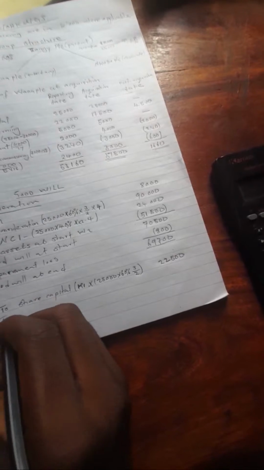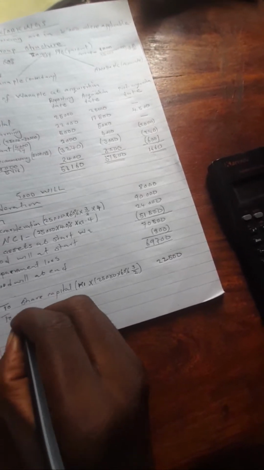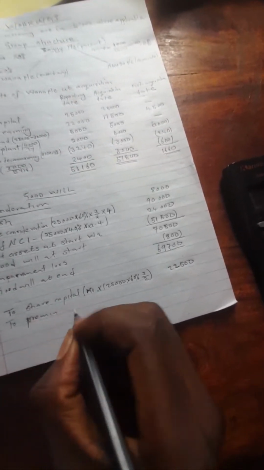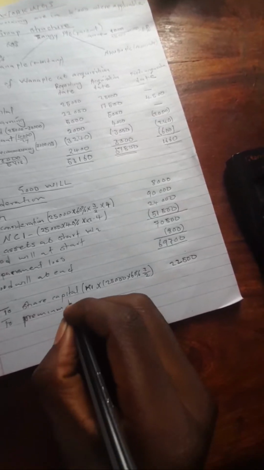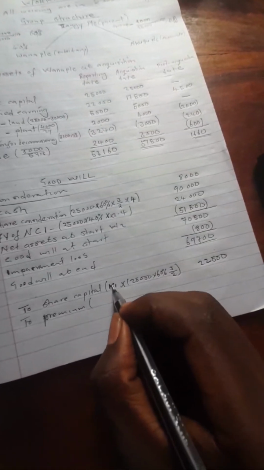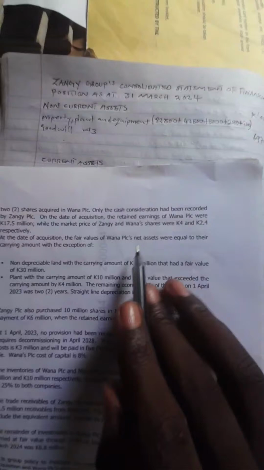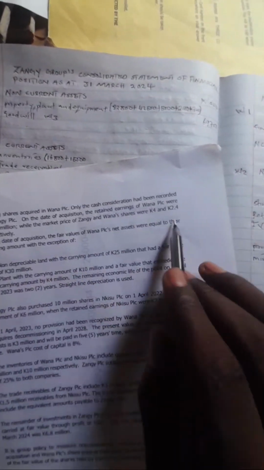So the share premium will increase by, since the share capital has increased by 1 kwacha. So what we are going to do is, we have the question here. You've seen the market price of ZAN, the parent, is 4 kwacha. So that is what we are going to get here.